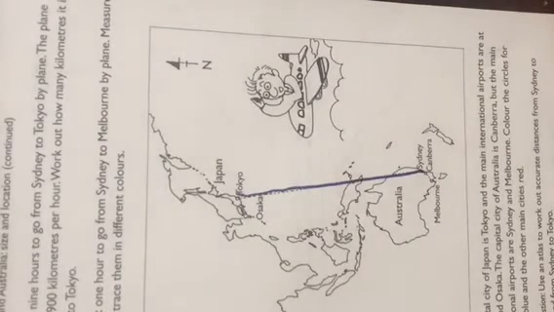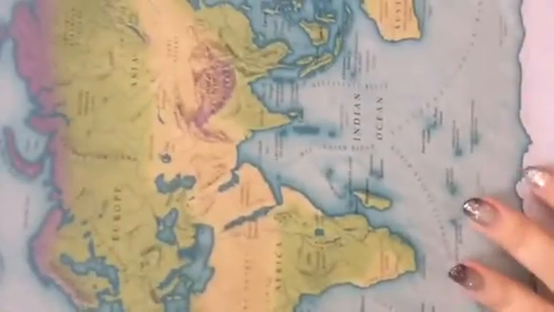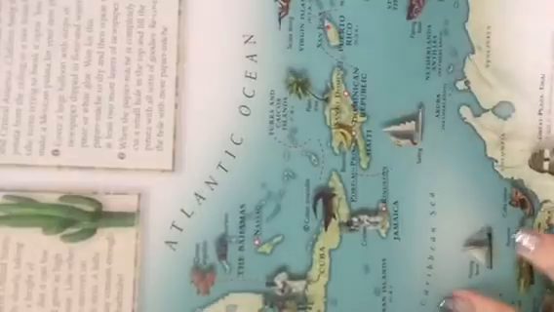The capital city of Australia is Canberra, but the main international airports are Sydney and Melbourne. Colour the circles for capitals blue and the other main cities red. And I'll leave you to do that. If you do want to work out some of the distances using an atlas, you can take out an atlas and you can measure using an atlas, or you can use Google Earth or one of the other net-based atlases.